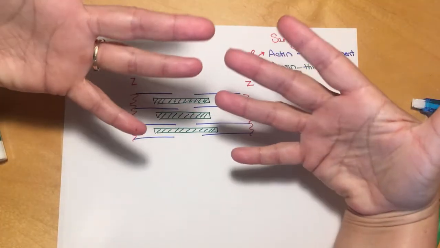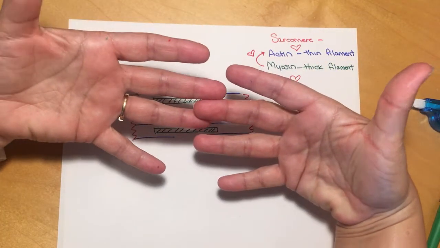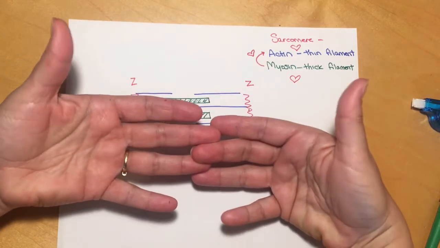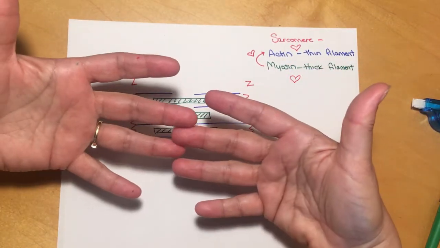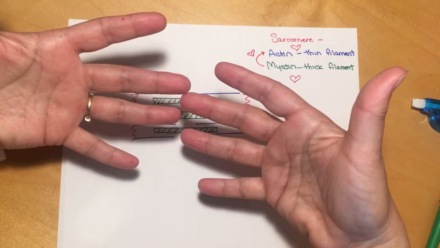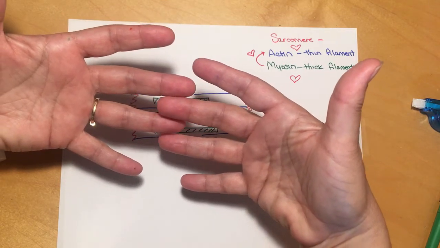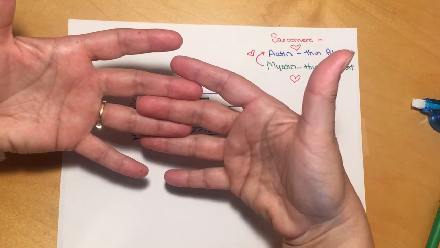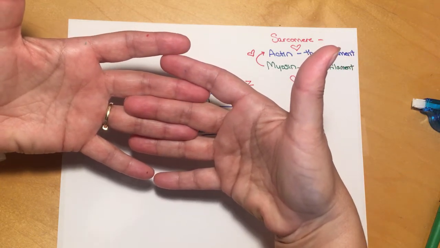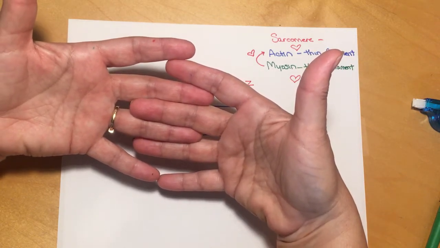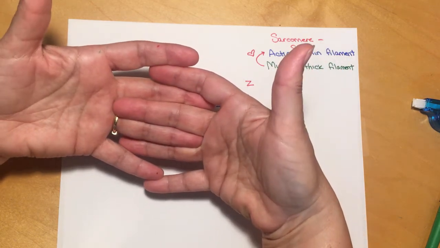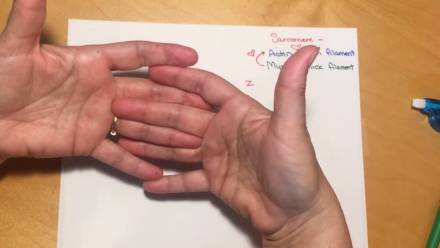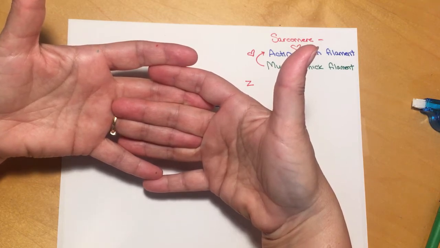And if you will, go ahead and take your hands and put them like this. And imagine your thumbs are the Z-lines. So from thumb to thumb is a sarcomere. As contraction happens, actin and myosin slide past each other and take up all that empty space that was in between them. And as you do this with me, I hope you're doing it with me, you'll see that your thumbs are actually getting closer together. The Z lines are getting closer together, which means the sarcomere is shortening.